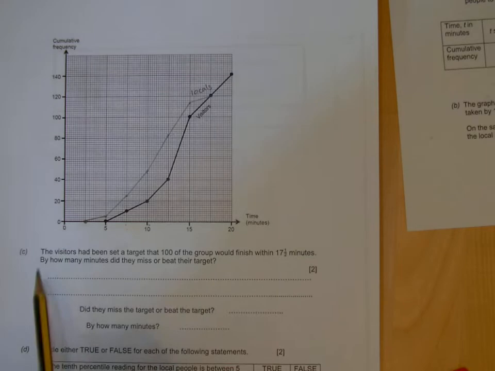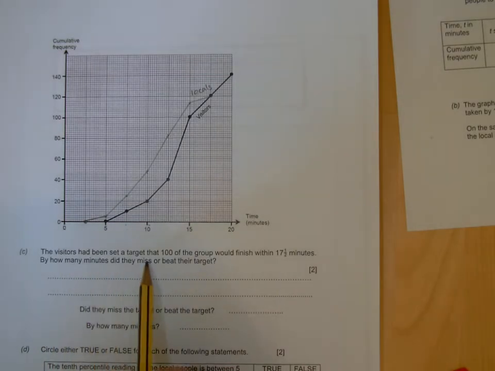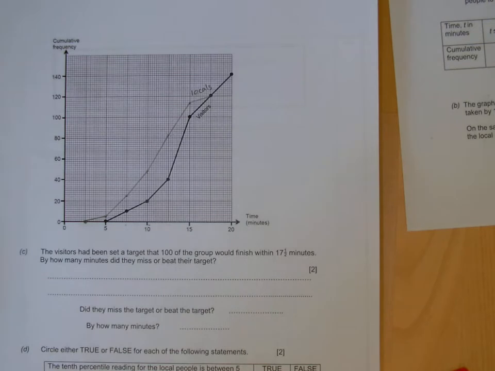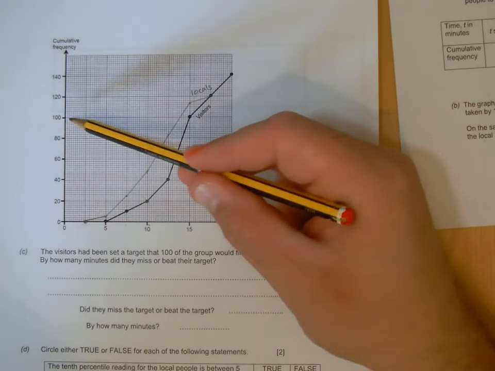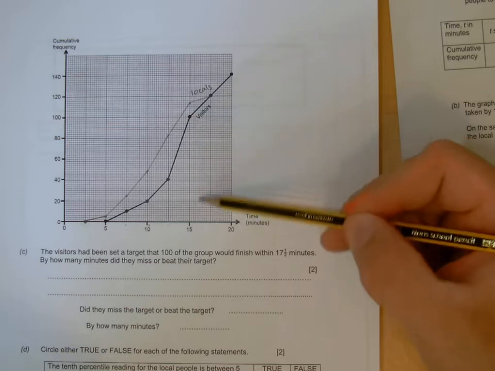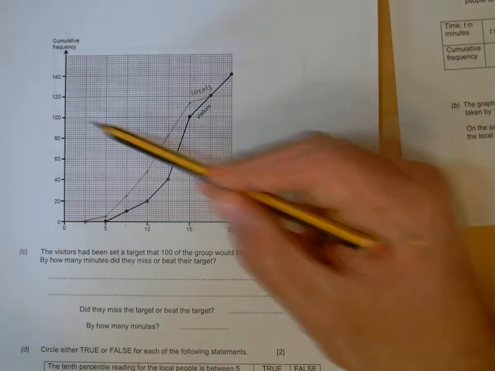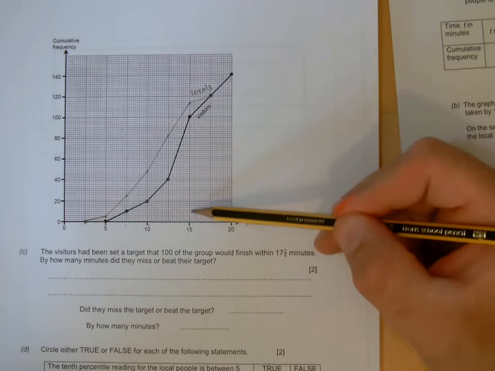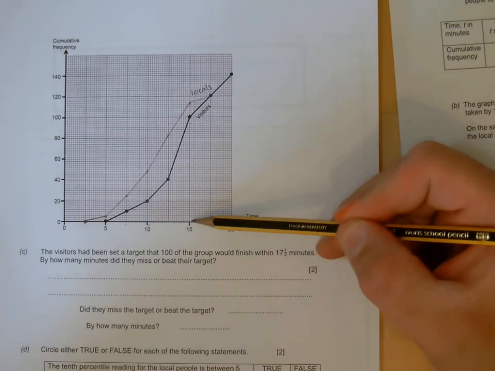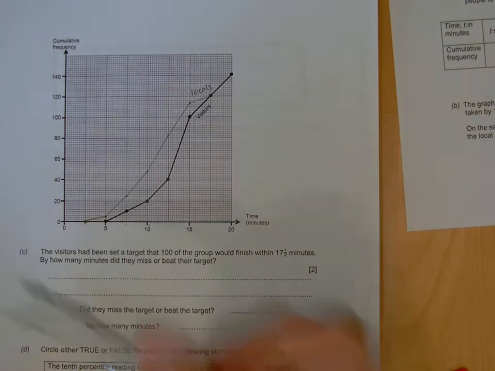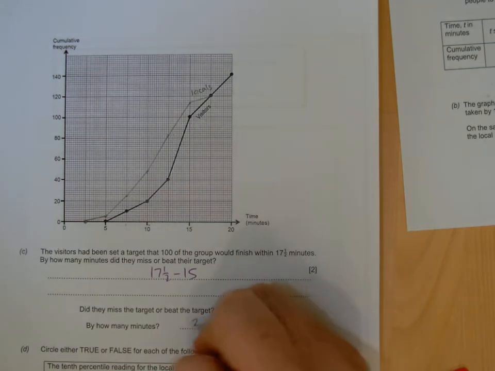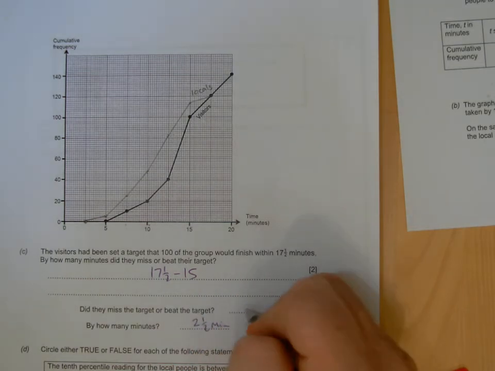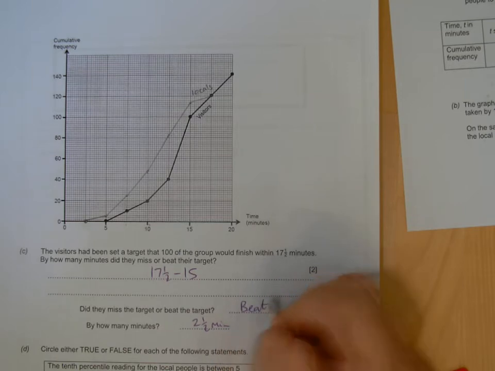Part C says the visitors had been set a target that 100 of the group would finish within 17.5 minutes. By how many minutes did they miss or beat their target? Well, if you look here for 100 of the group and go across to the visitors, they actually finished within 15 minutes. They had to do it within 17.5 minutes, so clearly they beat their target. They did it in 15 minutes, so they beat it by 2.5 minutes. And yes, they beat the target, so we can put beat there.